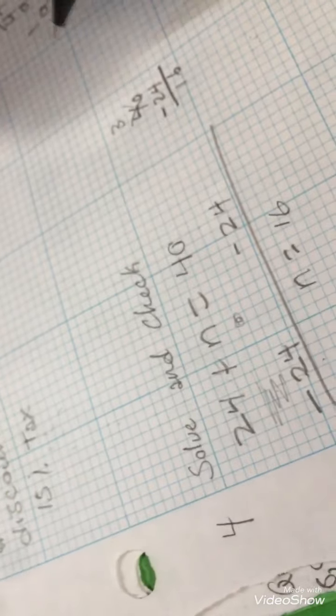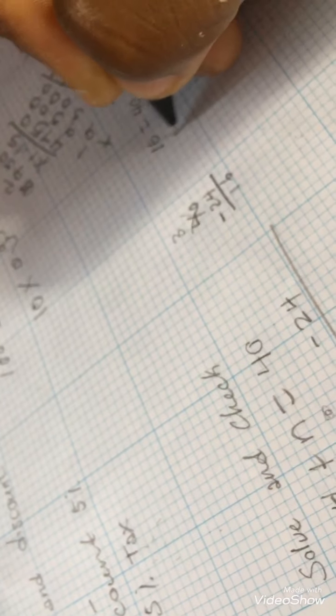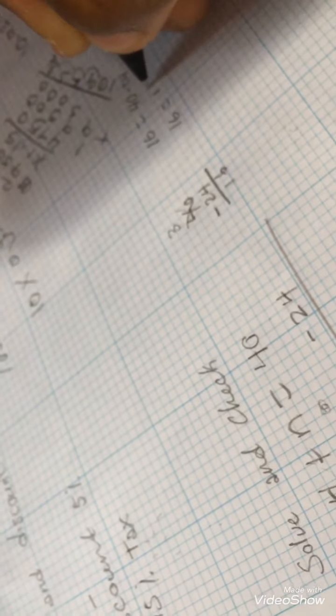So now we have to check. Checking. We're saying that 16 is equal to 40 take away 24, and 16 is equal to 16, right?